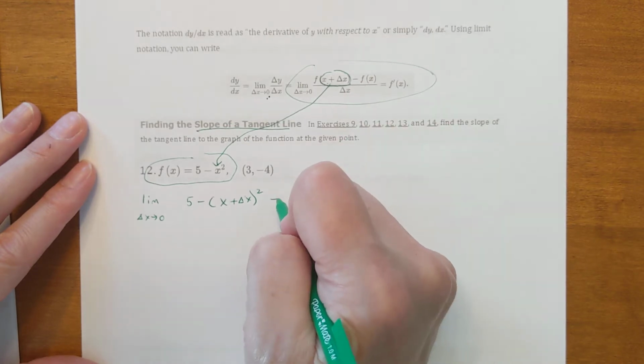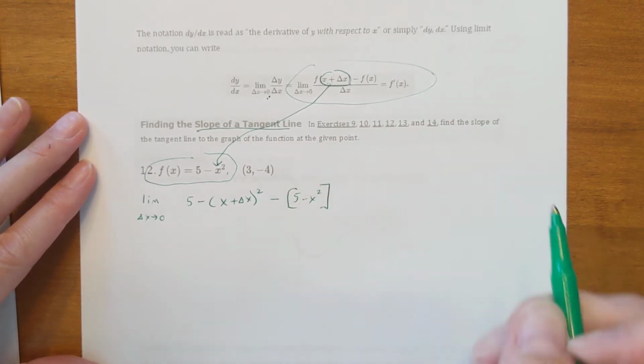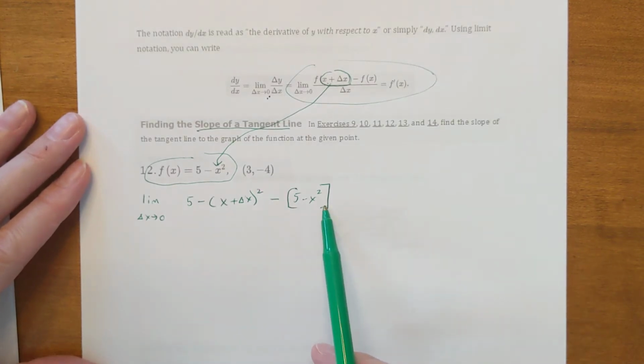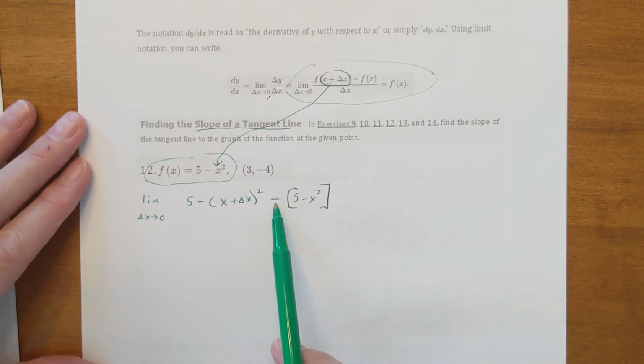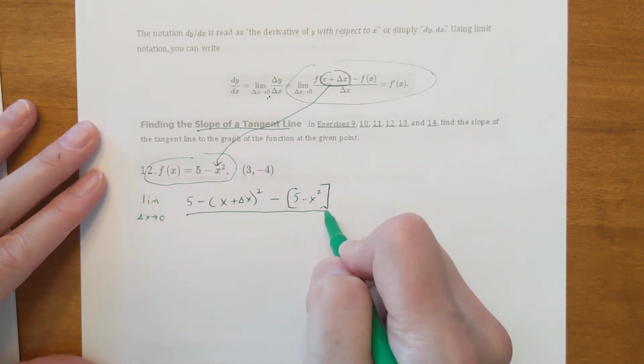And then it's minus the quantity f of x. I put it in brackets, or you could have just used parentheses, but you need to do that because you want to subtract all of f. And then that's over the change in x.